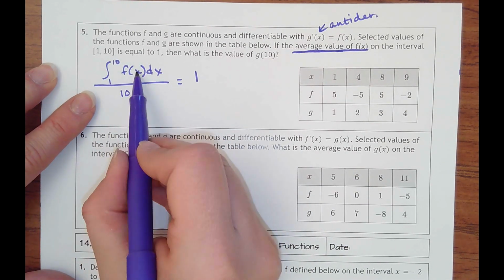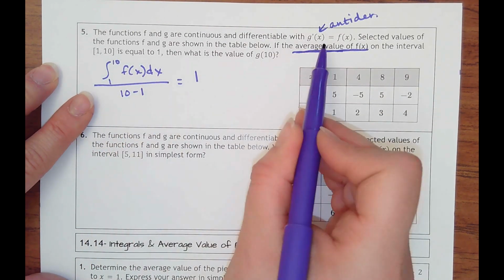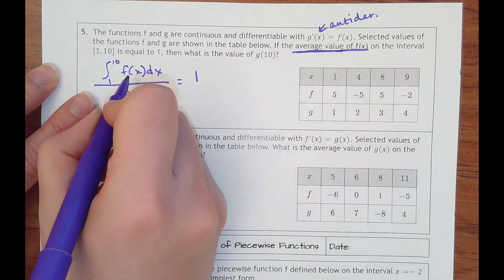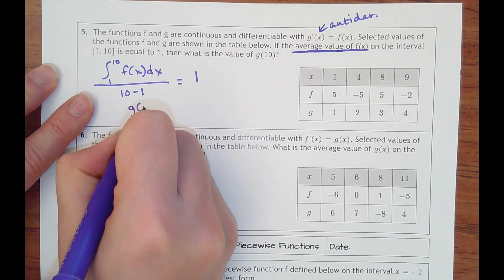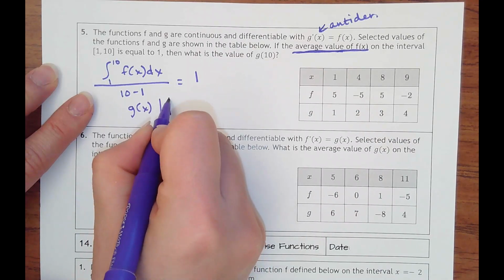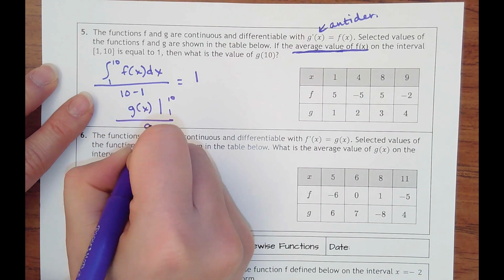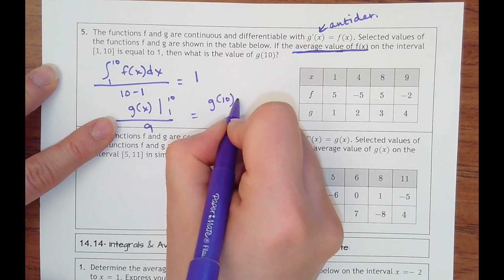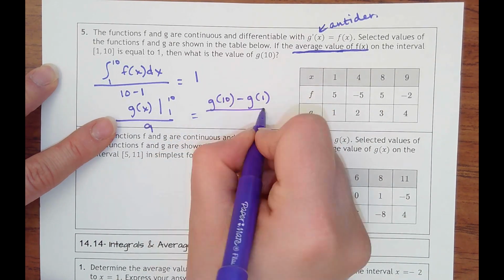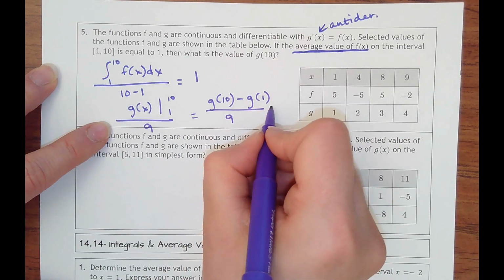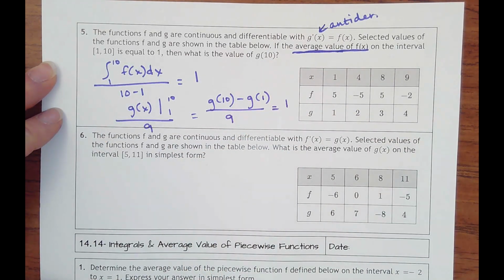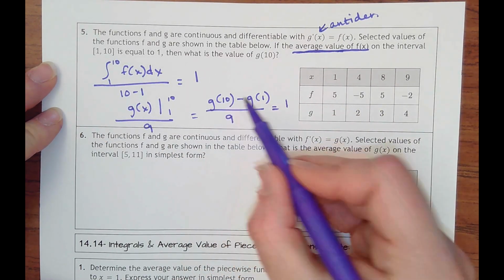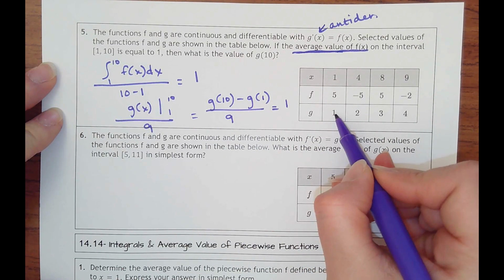So if I want to antiderive this, I already know that g of x is the antiderivative. So I would have g of x from 1 to 10, getting divided by 10 minus 1 is 9. That would be g of 10 minus g of 1 divided by 9. And again, this is equaling 1 here. G of 10, I don't know. G of 1 is 1.